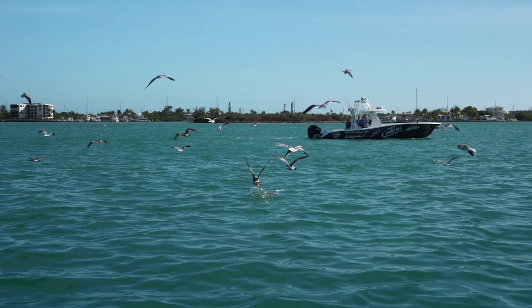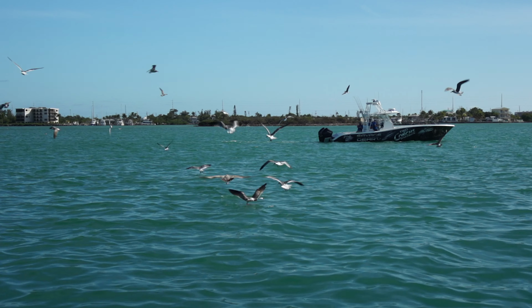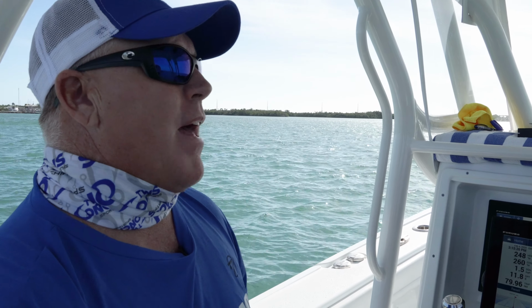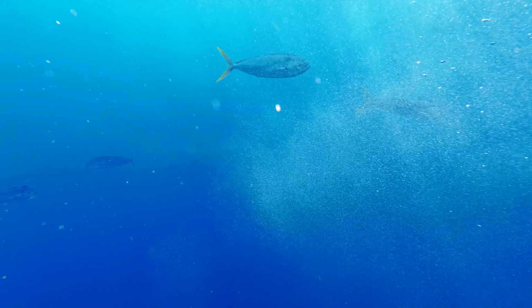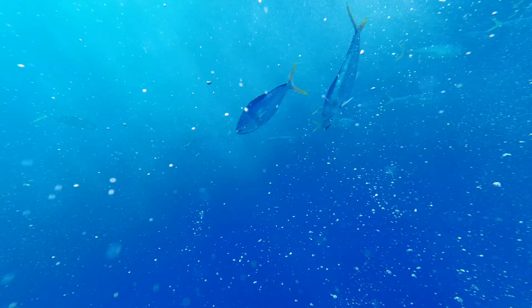So seeing all those birds diving on the water just like that, that would simulate the exact same thing as a school of dolphin, mahi-mahi, feeding on a weed line. So that's what I would look for on my radar, and I would definitely be looking for that to go fish on right there.